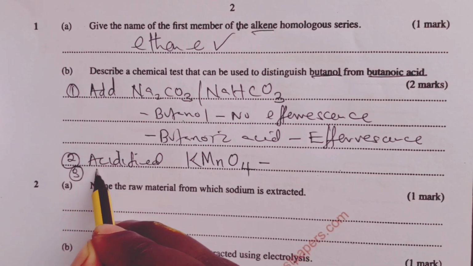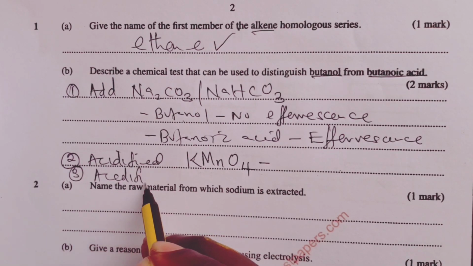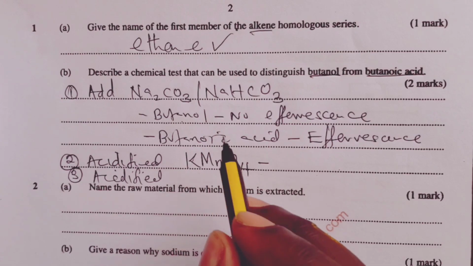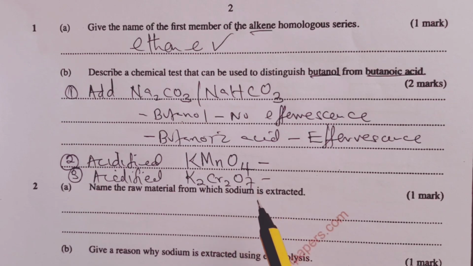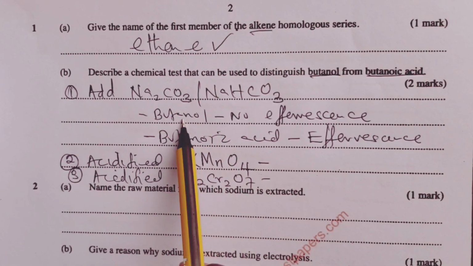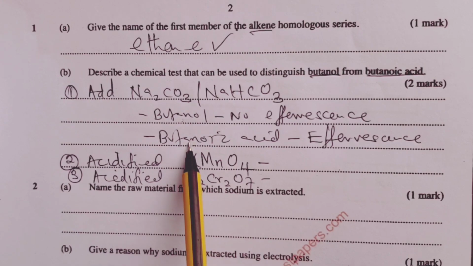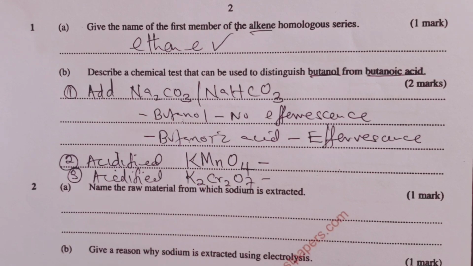Third test that we can do to differentiate between the two is that we can use or add acidified potassium dichromate 6. In this case, for butanol, the orange acidified potassium dichromate 6 would change to green. But for butanoic acid, the orange color of acidified potassium dichromate 6 would persist or would remain orange. With that, we maintain the same year 2015.